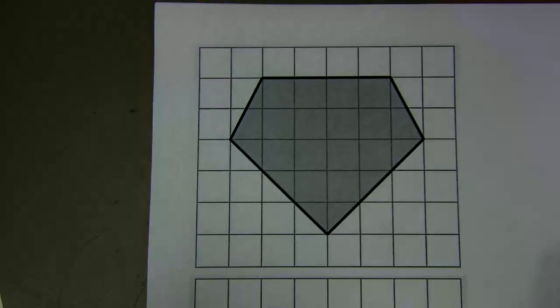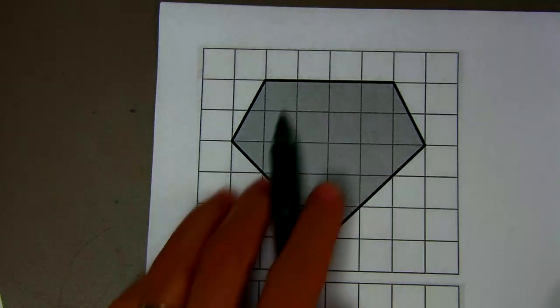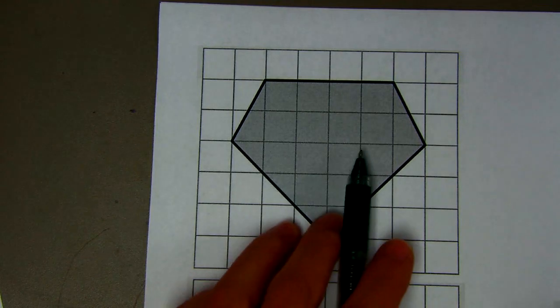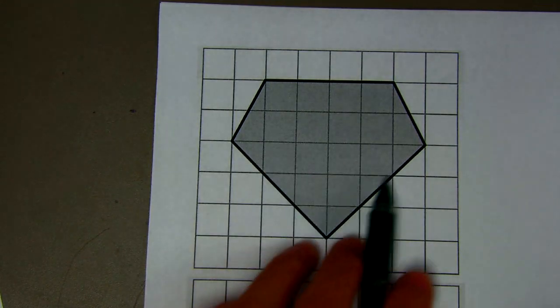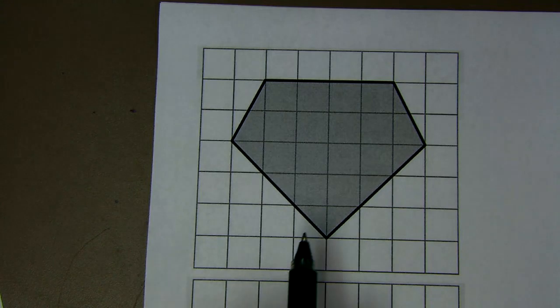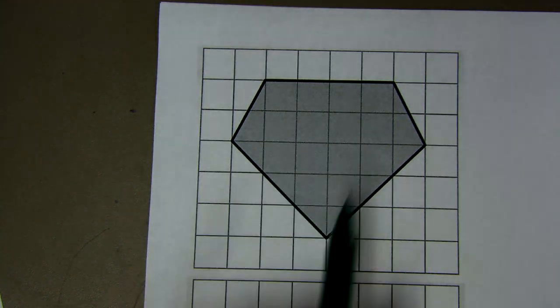All right, class, today we are going to be finding the area, the space inside polygons. Polygons are just closed figures with any number of sides. This figure has 5 sides. So what do we need to know to be able to find the area of this?